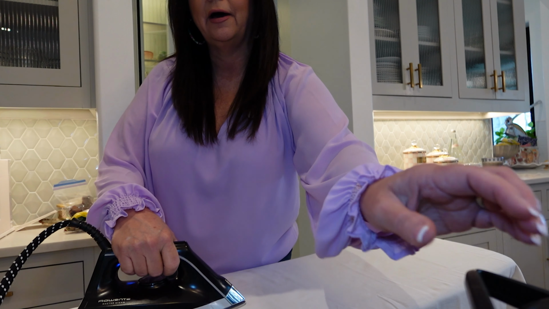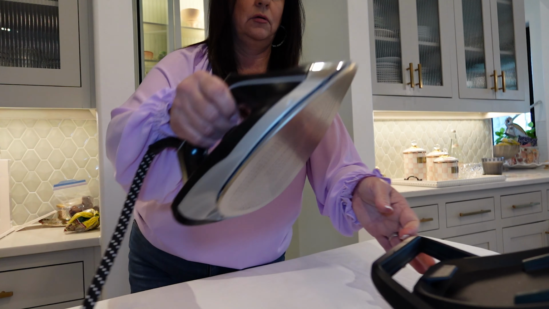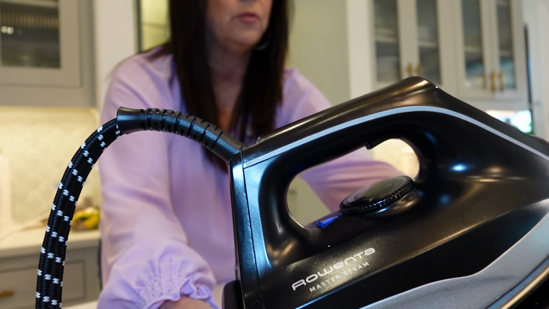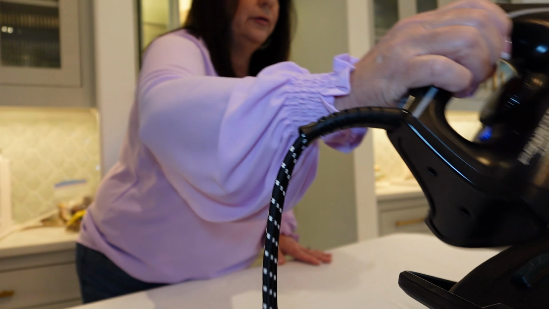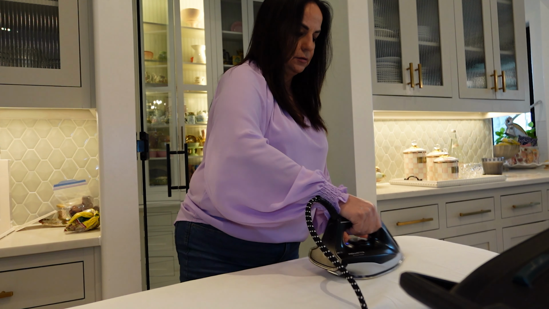First of all, you want to own this Rowenta. How do you say it, Jade? This right here is the iron you have to have. I have had irons all my life. Nothing is as good as this one.